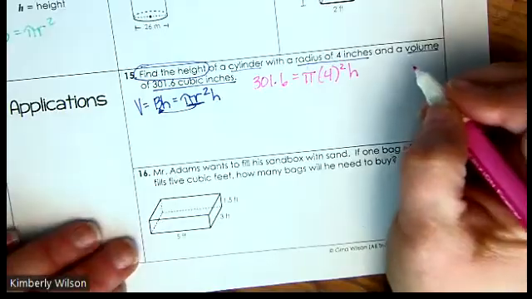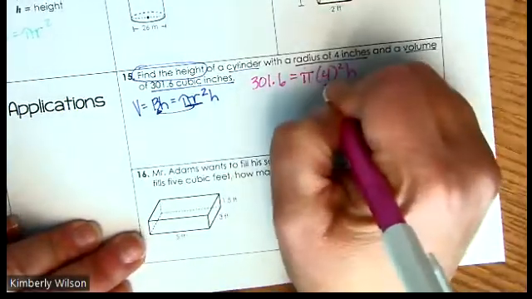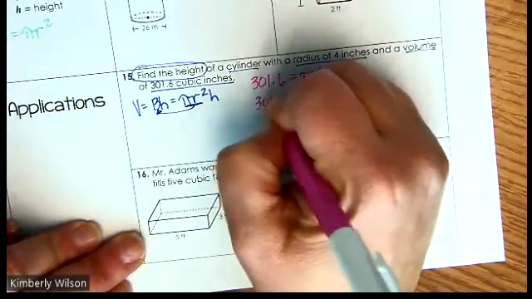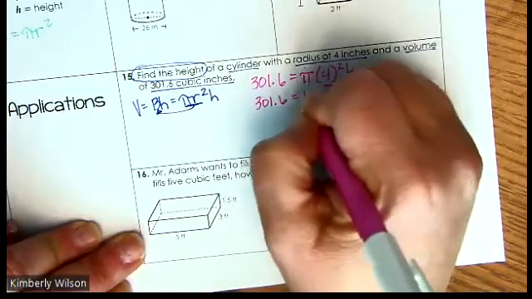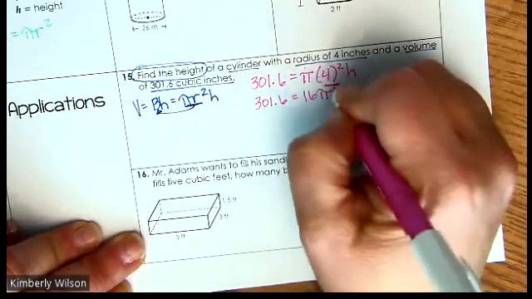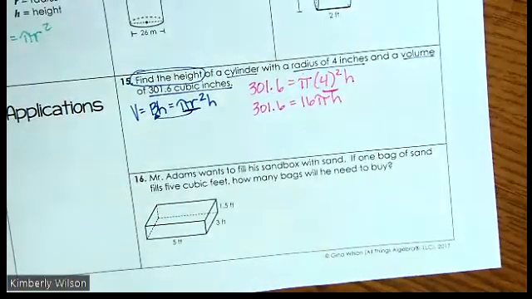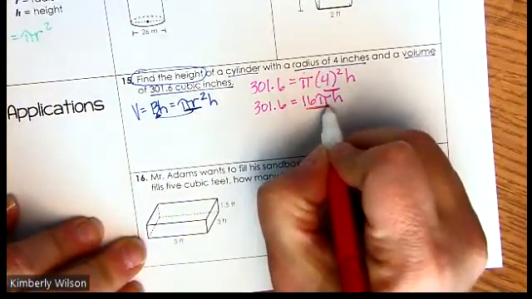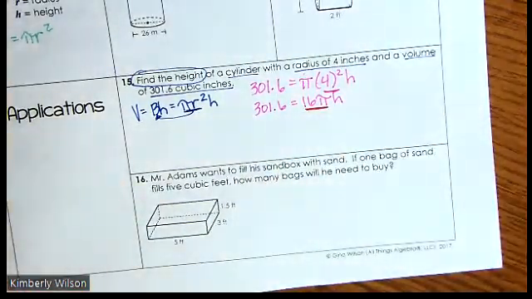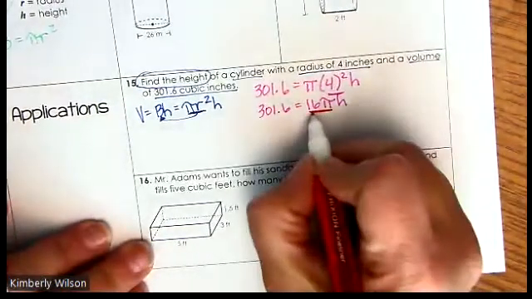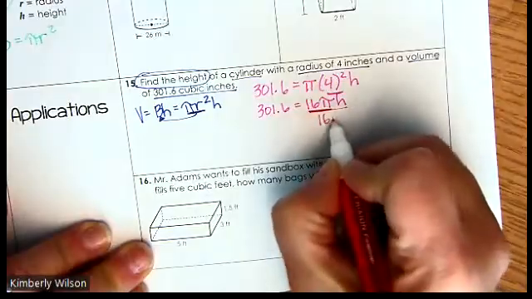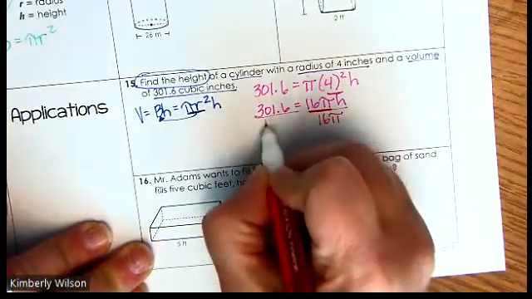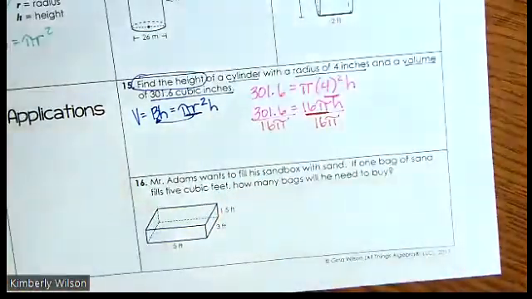All right, now we simplify. I have 301.6 equals 16 pi times h. Well, my goal is to solve for h. That means I need to move this right here. Well, how is it connected? It's multiplied. All of that is multiplied together. So I'm going to divide by 16 pi on both sides.